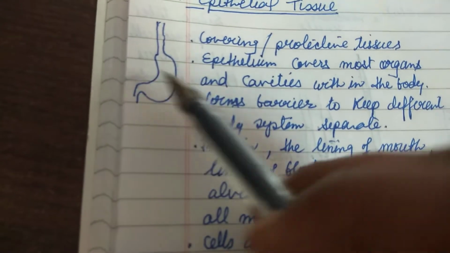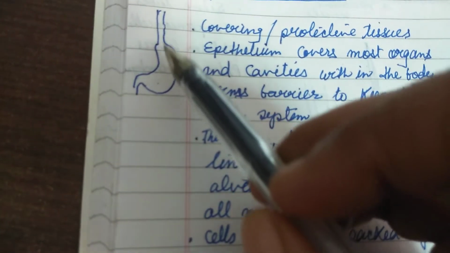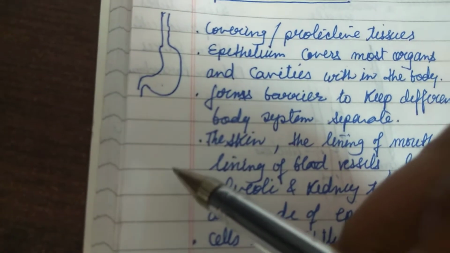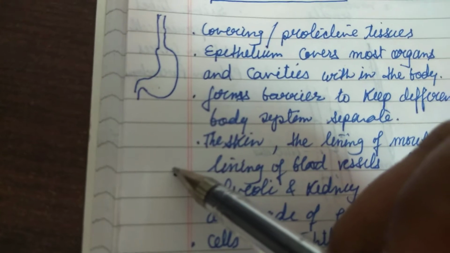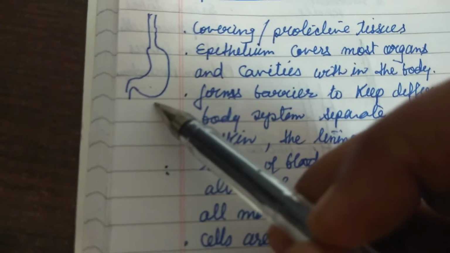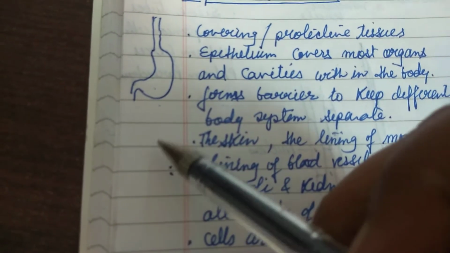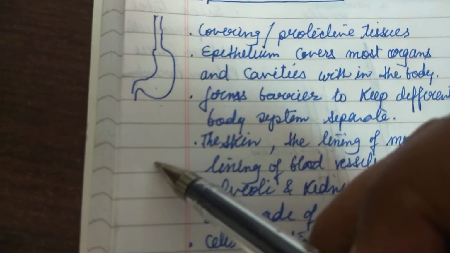Whatever comes to the stomach, esophagus, kidney or intestine, or any organ, and even the skin, has to pass through it. The skin is also epithelial tissue.